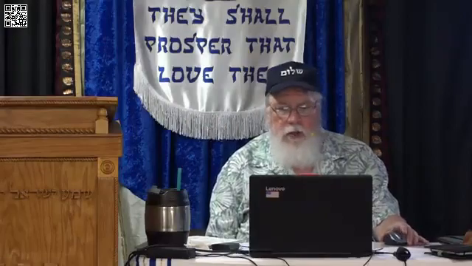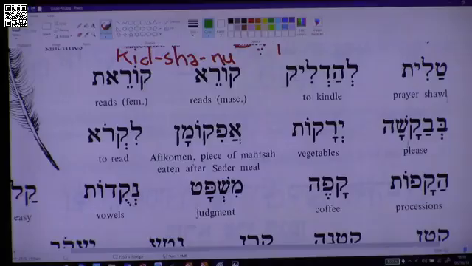Okay. This word on line 7, this word here that's above prayer shawl, we ought to know what that is. Can you figure it out by looking at it? This is a T, ta.